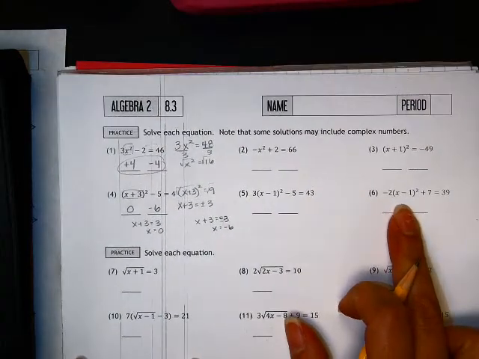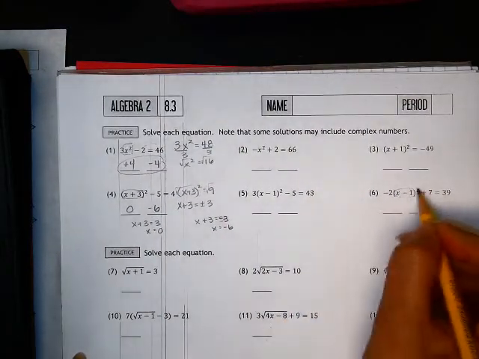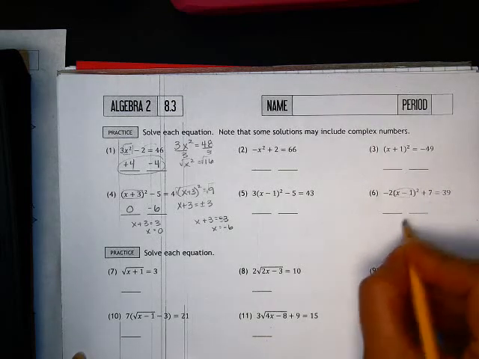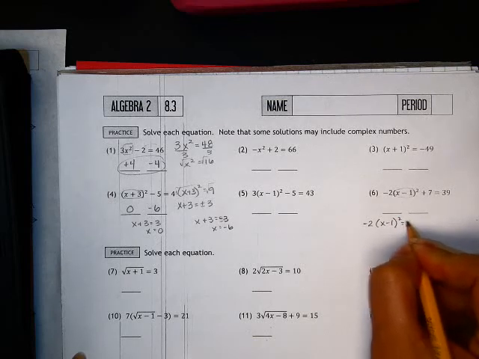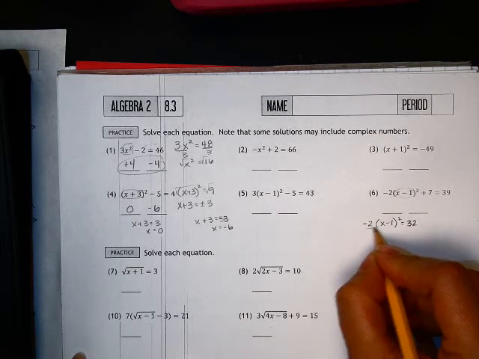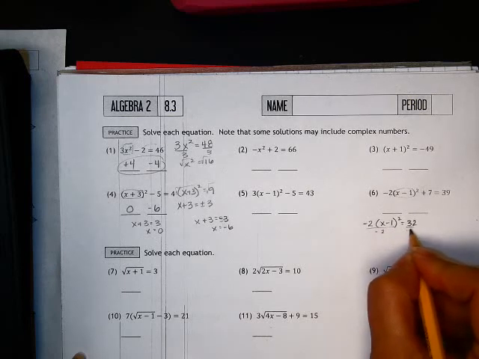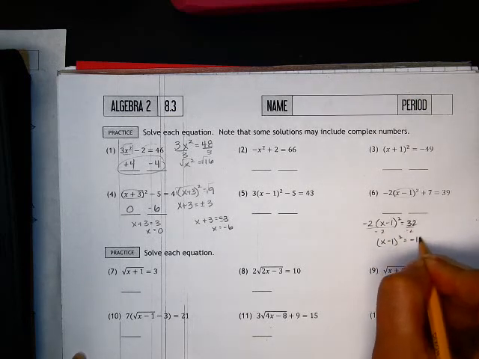For number 6, same thing, we need to get this all by its lonesome. Just move all these numbers over. So we're going to move the 7 first, which is 32. We're going to divide by a negative 2, which gives us a negative 16.